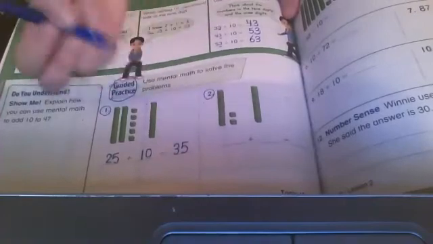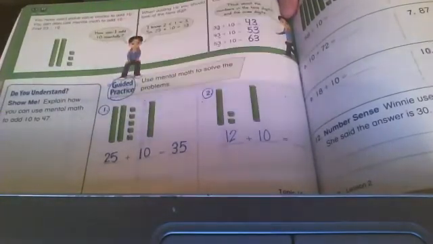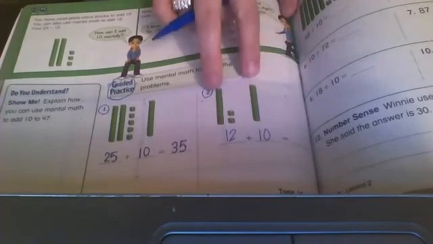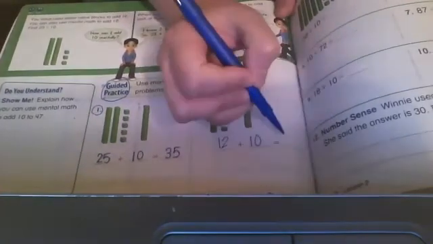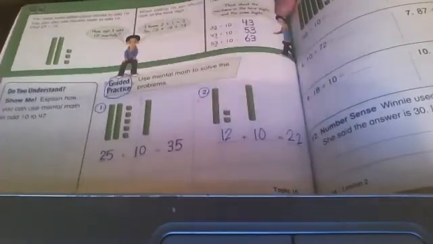Let's look at number 2. 1 rod and 2 1s, that gives me 12, right? Plus another rod, that gives me 10. So 12 plus 10, good. I know I have 2 rods, so that's a 2 in my tens place, and 2 1s for a total of 22.